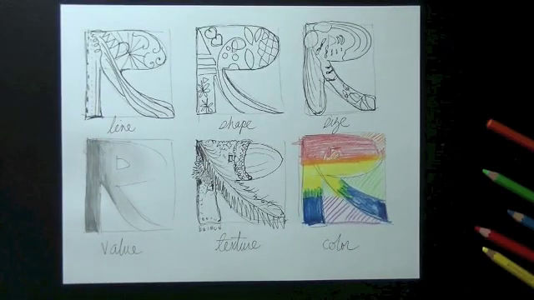Here we go. Thanks for joining me, and I think you should be really pleased with your letters and using the elements of art in each.